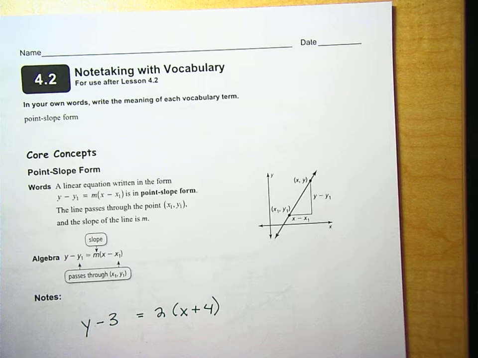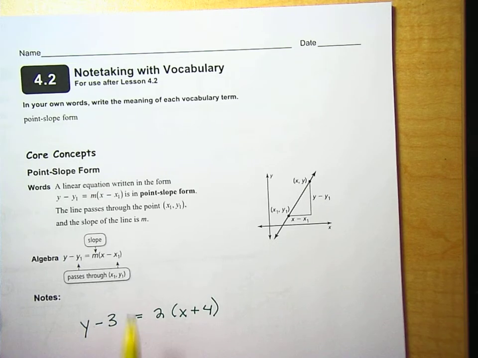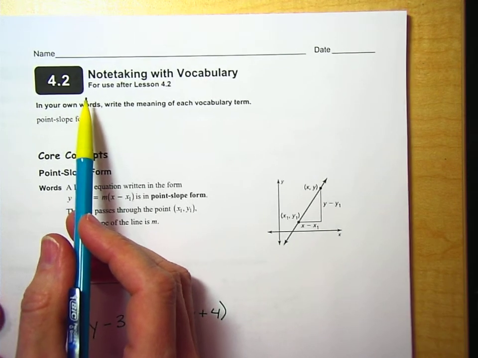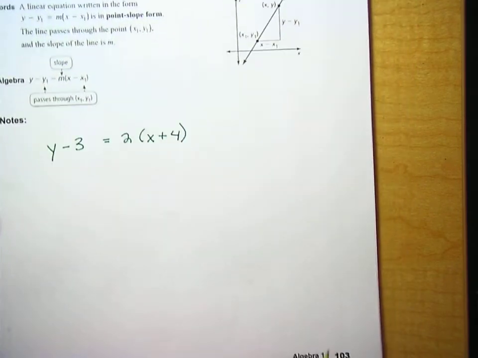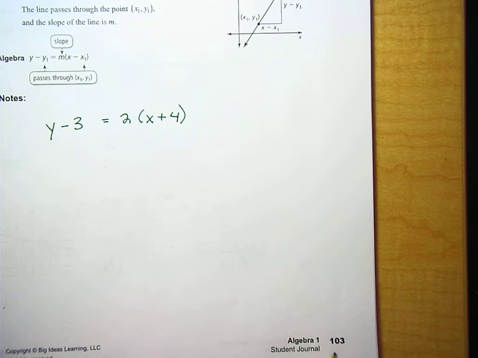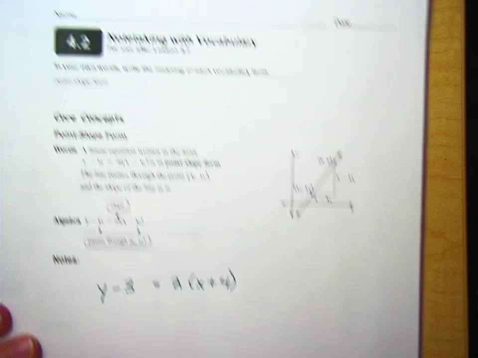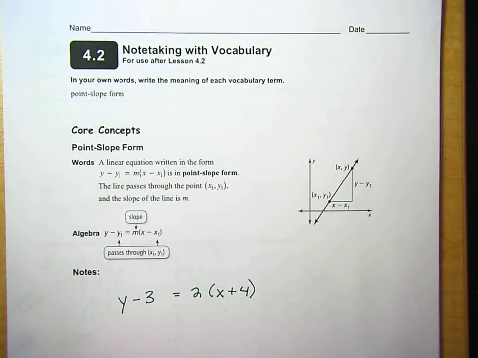Right, Algebra 1 students, we are on section 4.2. I am on page 103 in your student journal. So if you need to pause the video and get to 103, you should do that now.